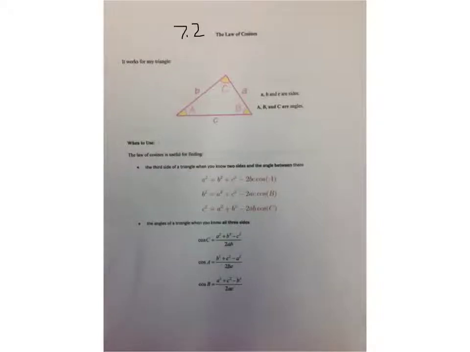Today we are going to learn another law, the law of cosines, which works for any triangle. And you use this law when you have two sides and an angle between them, and you're looking for a third side, either A, B, or C. Or if you have all three sides and you need to find a particular angle.